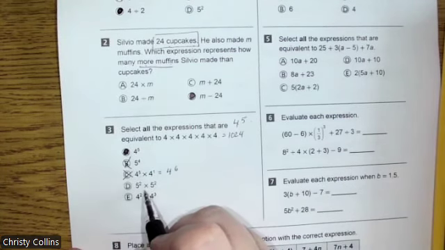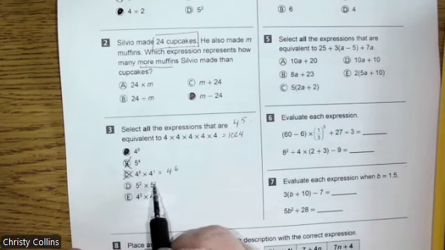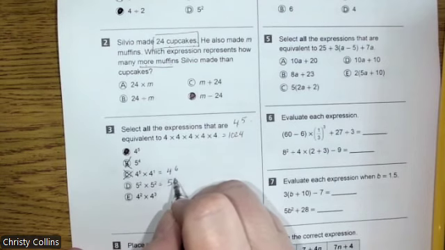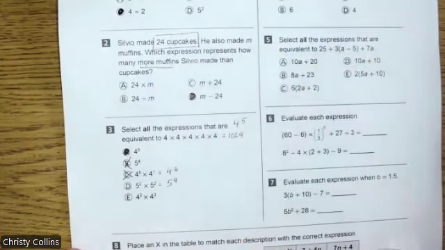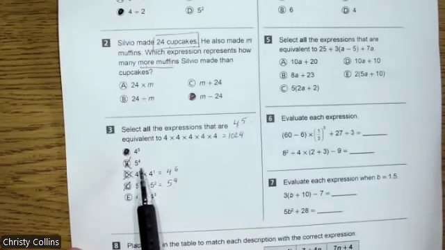And then we have 5 to the 2nd times 5 to the 2nd. This will be 5 to the 4th power. And we actually already checked that. That was 625. So this is not equivalent. This is our 5 to the 4th power, which we already said is not equivalent.